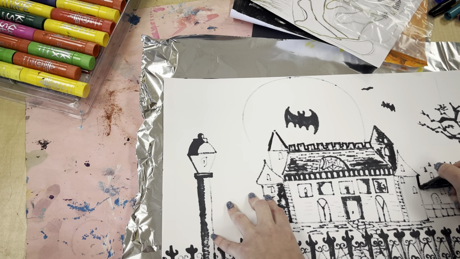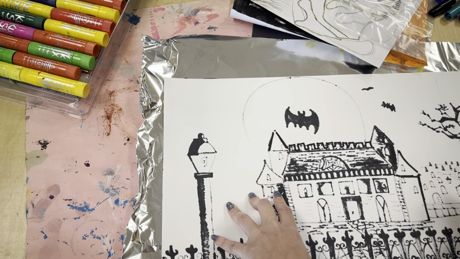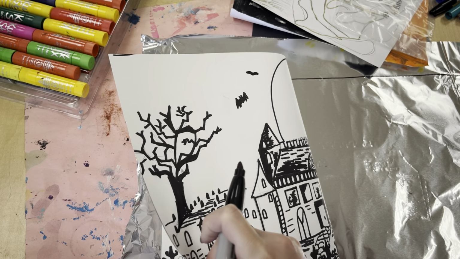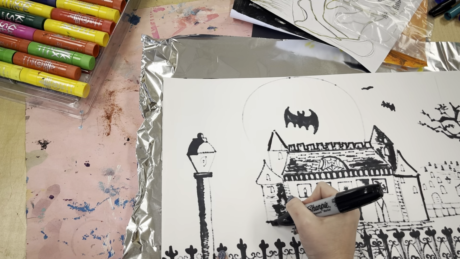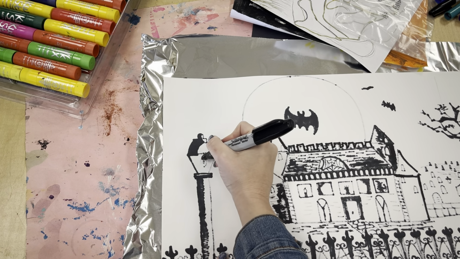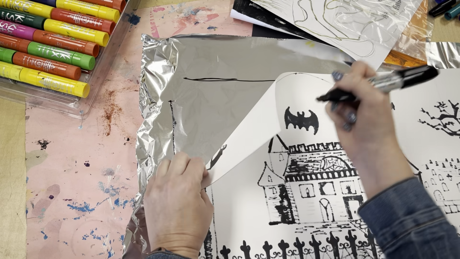Alright, let's do it over here some. Lift it up, it should be showing up somewhat. You want to press hard. And then my light is going to be right here. So I'm going to make a mark of that.